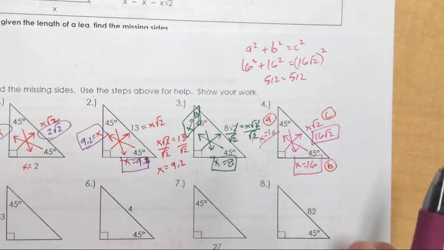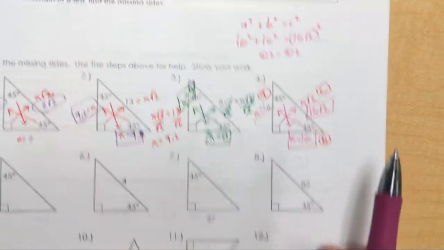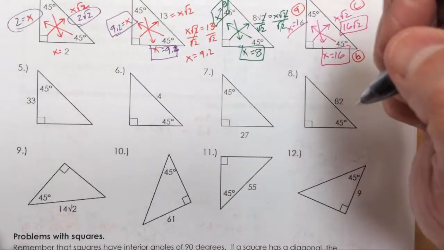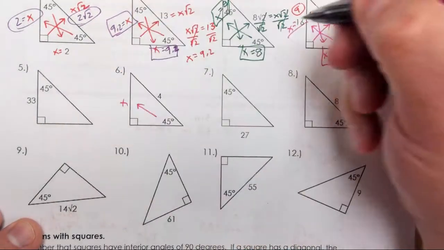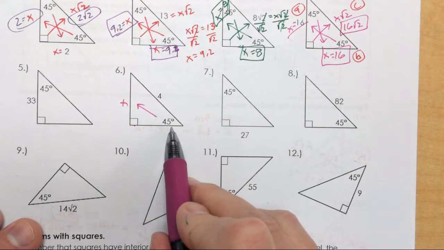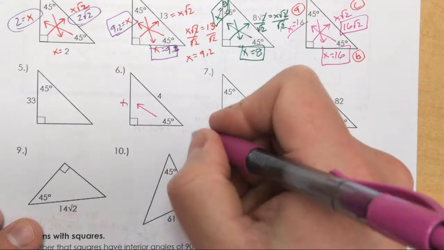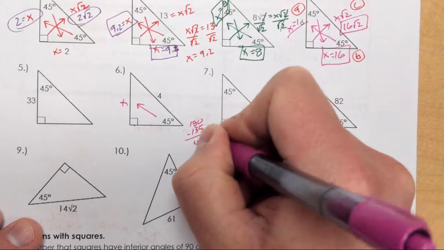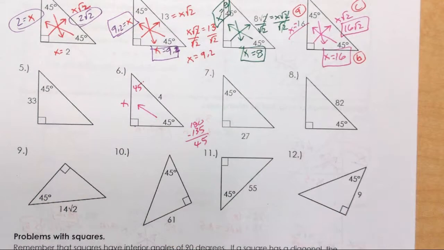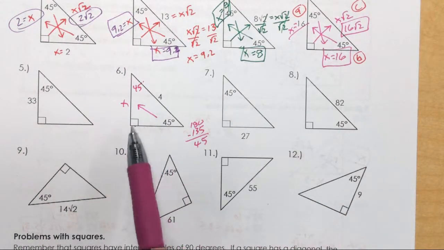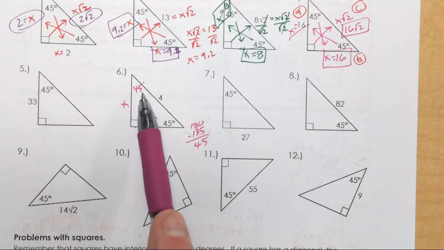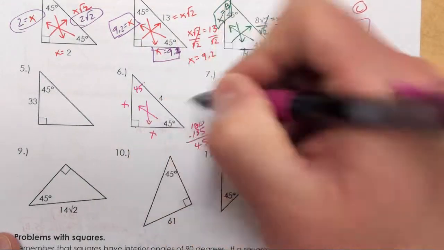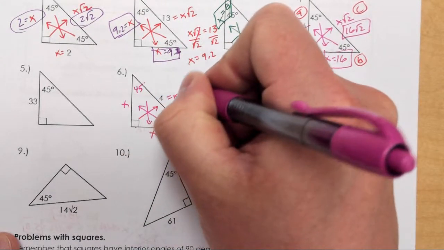So let me do a couple more here. Let me kind of jump around and find some of the odd ones. Let's look at number 6. So opposite the 45s, we're going to label x. This is a 90. This is a 45. If you were to add those up, we'd get 135. And we take that away from 180, we also get 45-degree angles. So on some of these pictures, some of the angles are missing. But if one of them is a 90 and the other one's a 45, the other one has to be a 45 because the angles have to add up to 180. So opposite the other 45 is x. Then opposite the 90 is going to be my x square root 2.